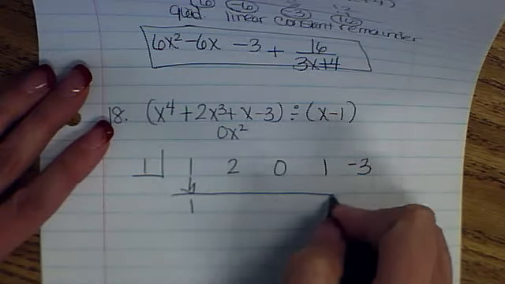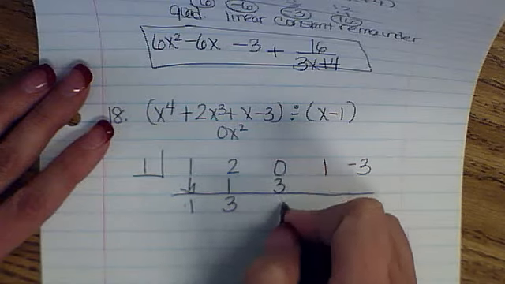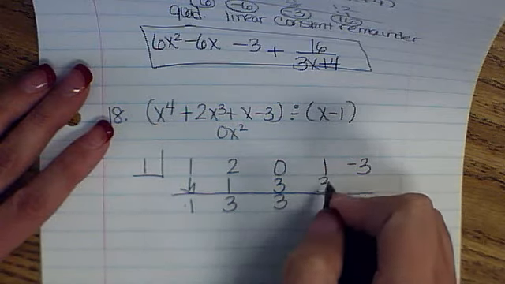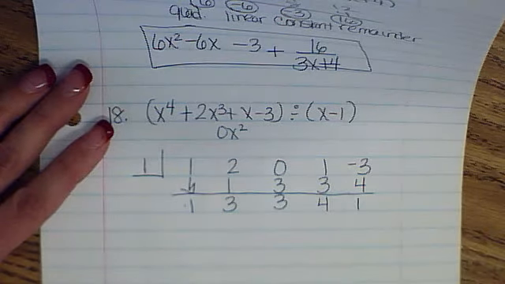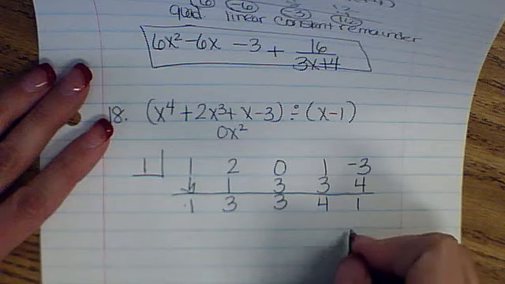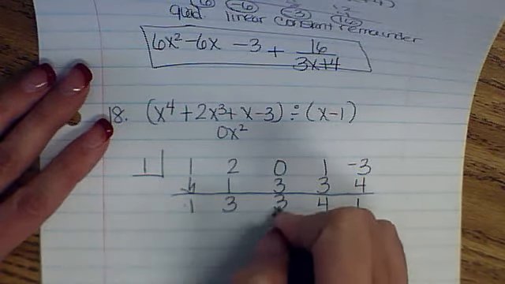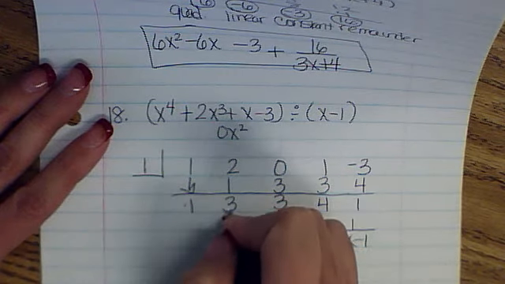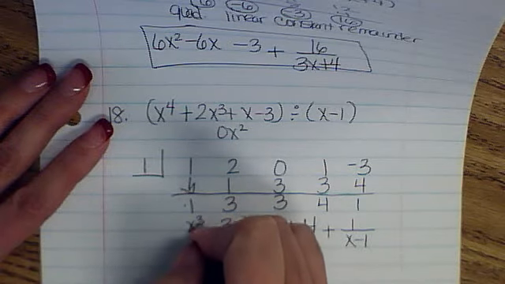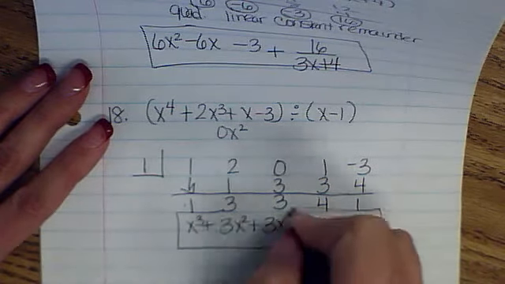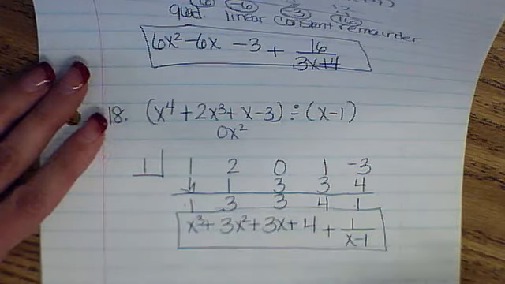Drop down the 1. 1 times 1 is 1, plus 2 is 3, times 1 is 3, plus 0 is 3, times 1 is 3, plus 1 is 4, times 1 is 4, plus negative 3 is 1. And then to get our answer, 1 is the remainder, so 1 goes over x minus 1. 4 is the constant. 3 is the linear. 3 is the quadratic, and 1 is the cubic. So remainder, constant, linear, quadratic, cubic.